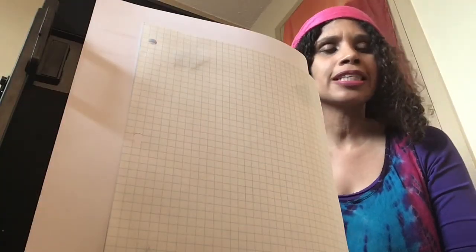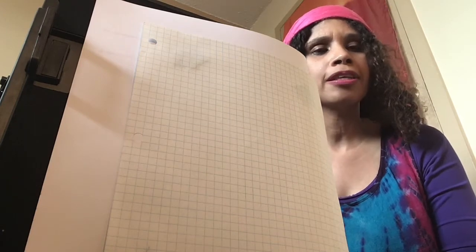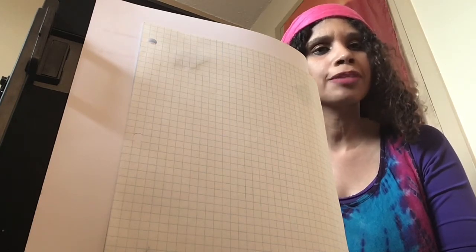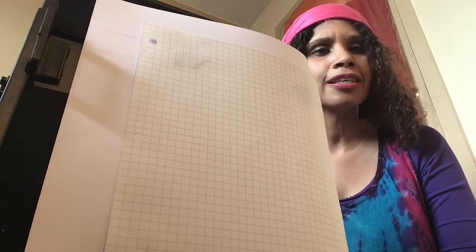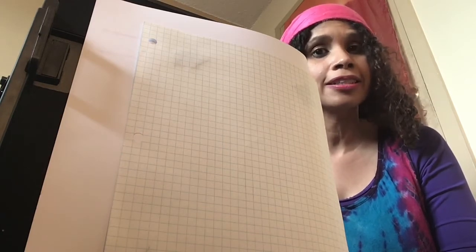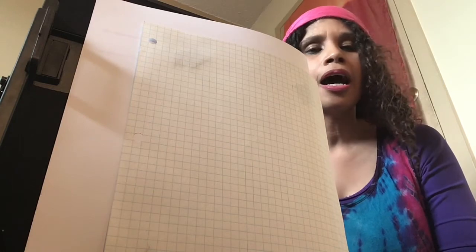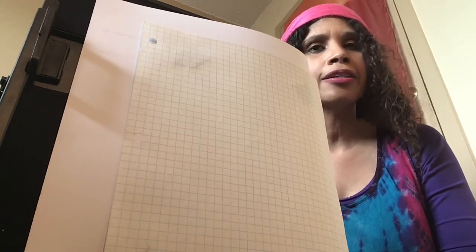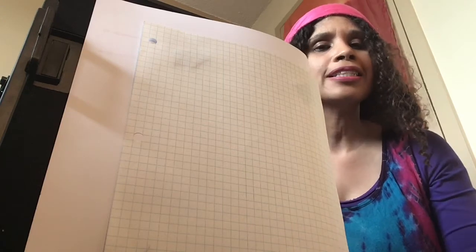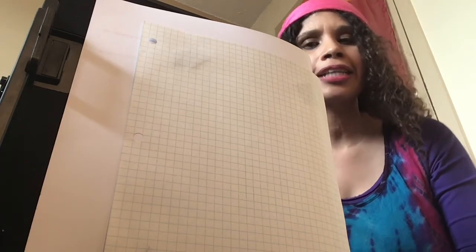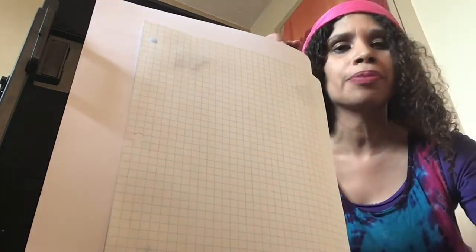Now that we understand a little more about the differences between action and stillness, and also we know the symbols for action and stillness and for body shapes, we are ready to start writing a dance score. So when we're writing a dance score, we always start at the bottom of the page.